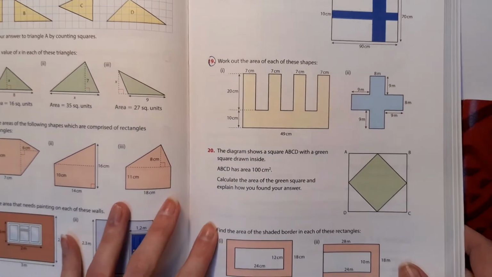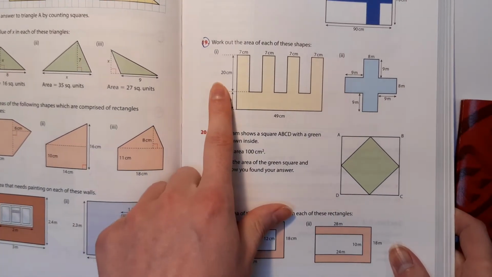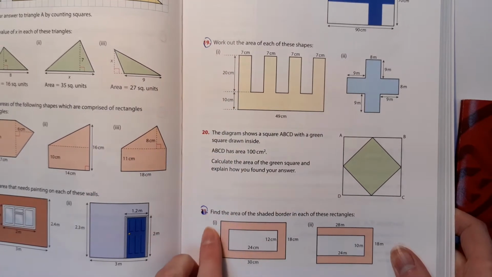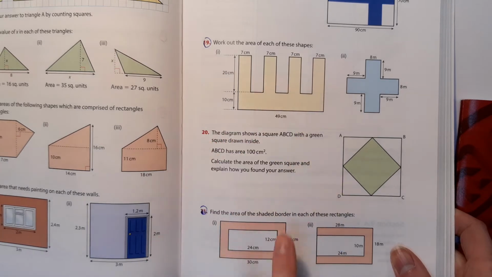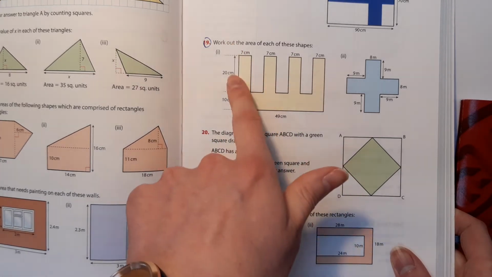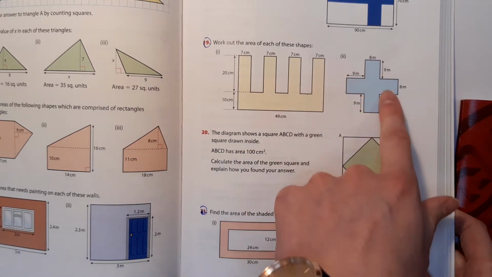Continuing on from that, today I'm going to ask you to write down questions 19 and 21. These are two questions that we're going to work on in class. You need to get the area of this odd shape and the area of this odd shape.